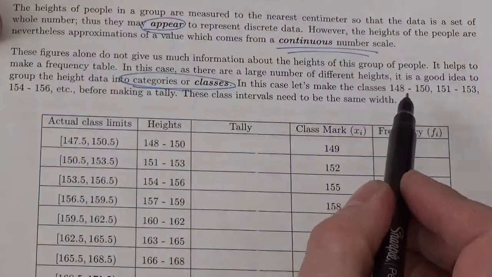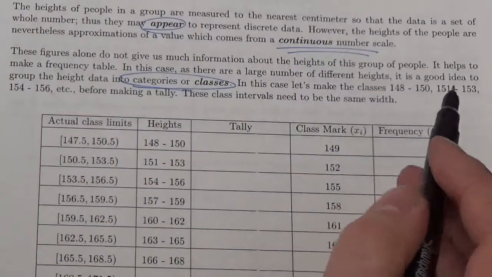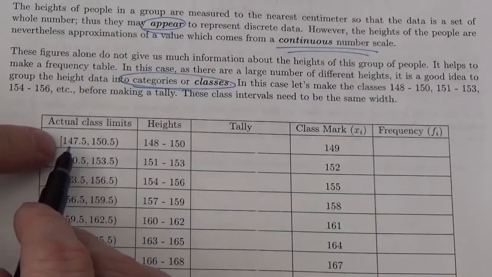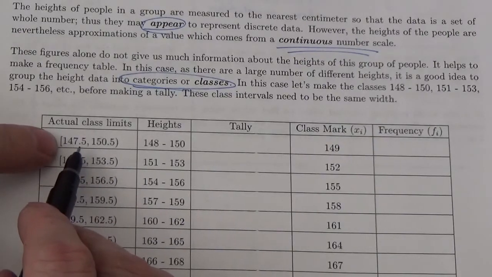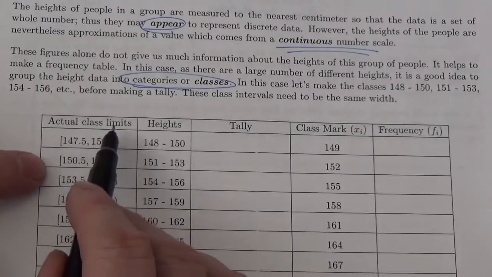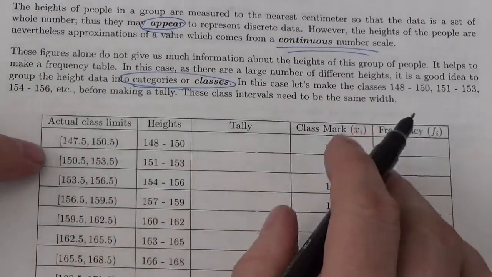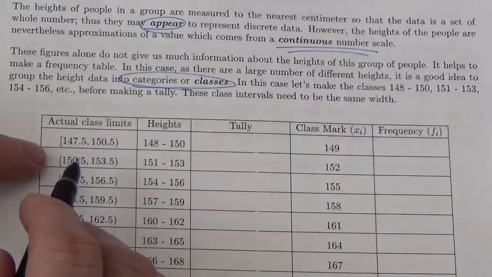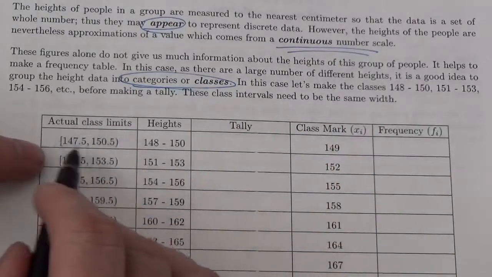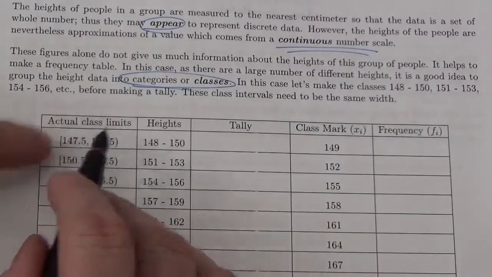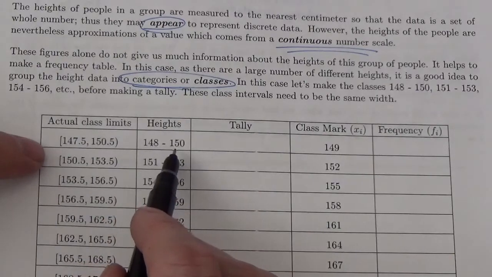When we talk about 148 to 150, I'm actually talking about people with a height of 147.5 centimeters up to, but not including, 150.5 centimeters. That's the actual interval, but those are going to be measured as 148 to 150.